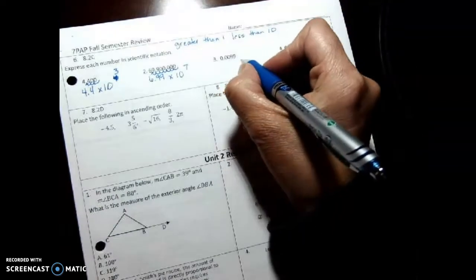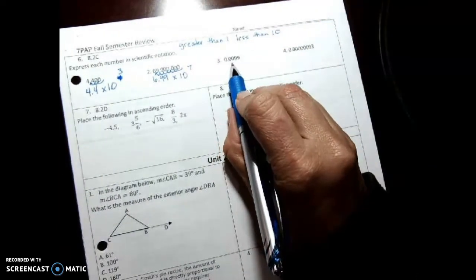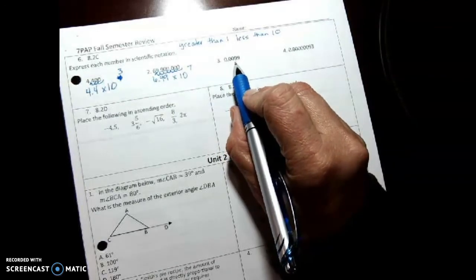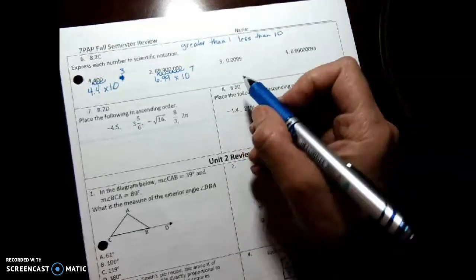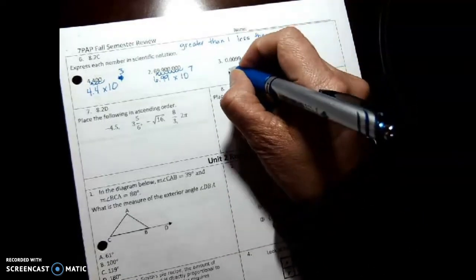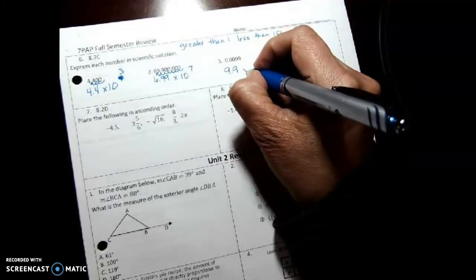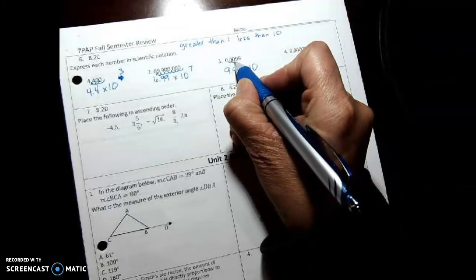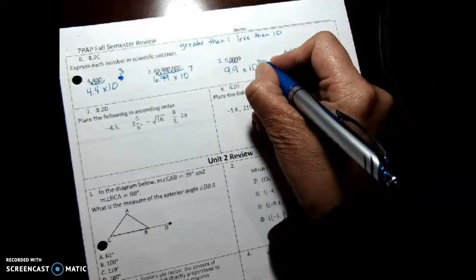All right? This one's a decimal, so it's going to have a negative exponent, but I'm still going to count, and I'm still going to make the decimal greater than 1, less than 10. So it's going to go in between the 9 and the 9. So 9.9 times 10, and it's going to go 1, 2, 3, negative 3.